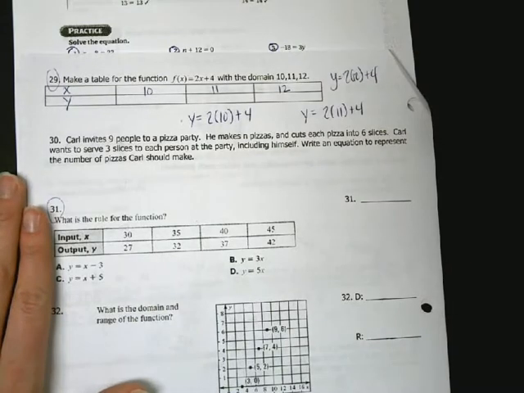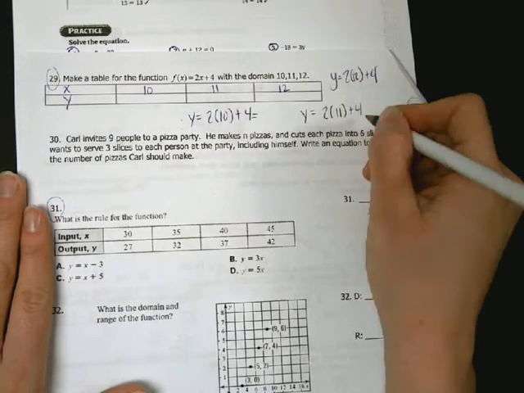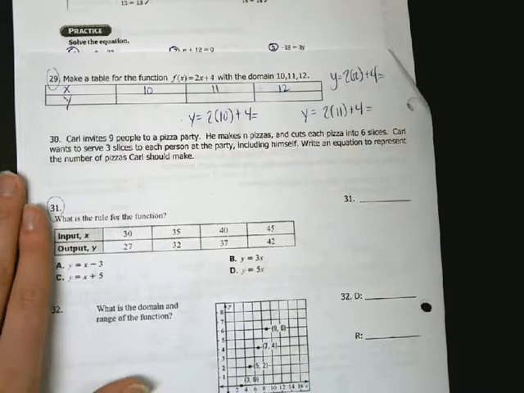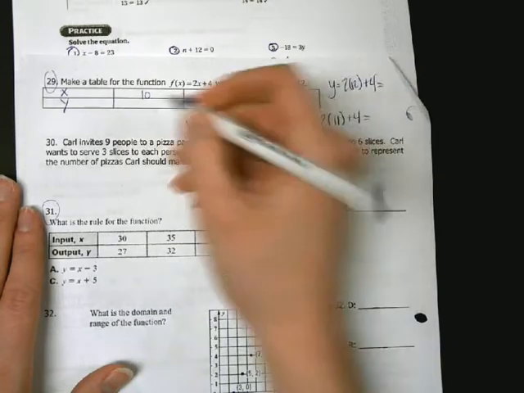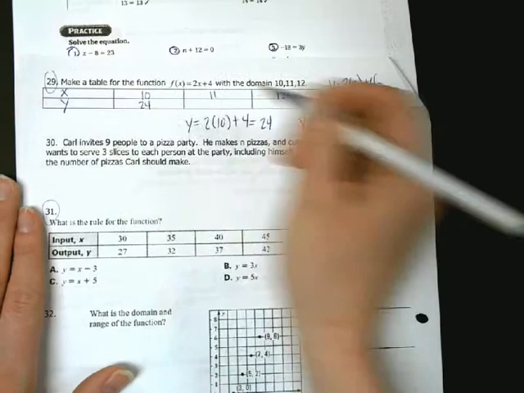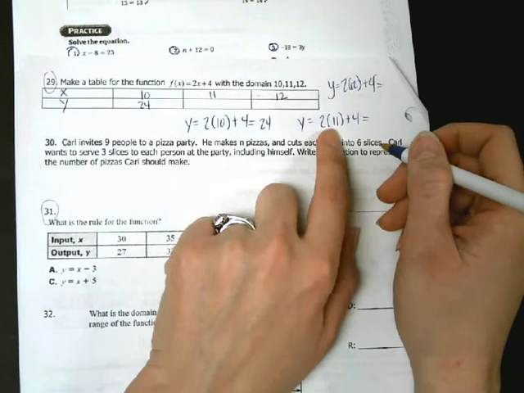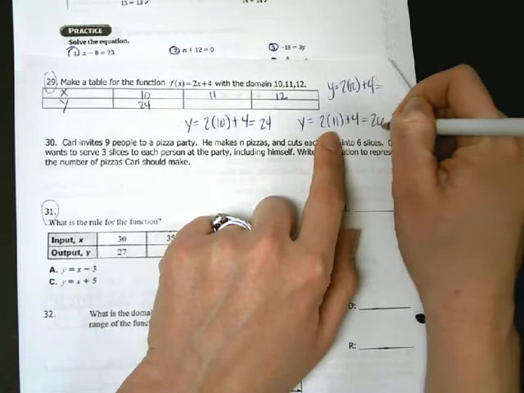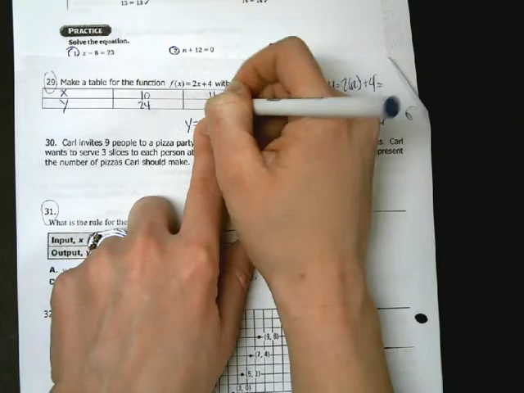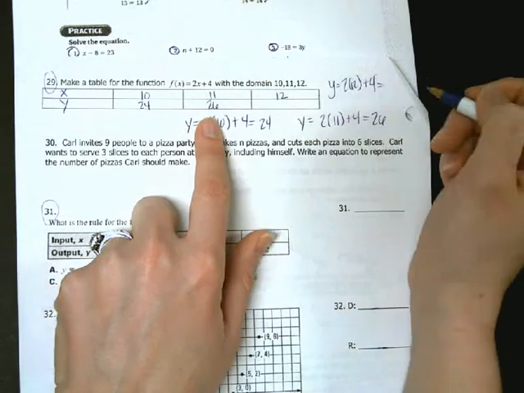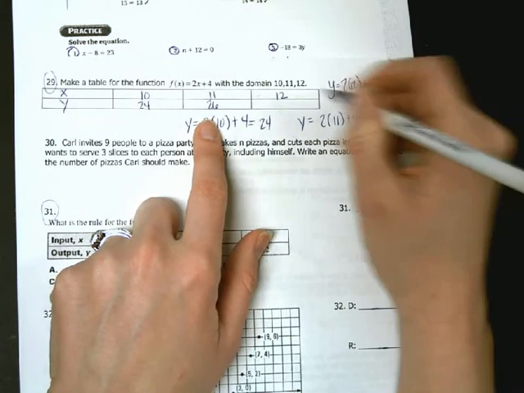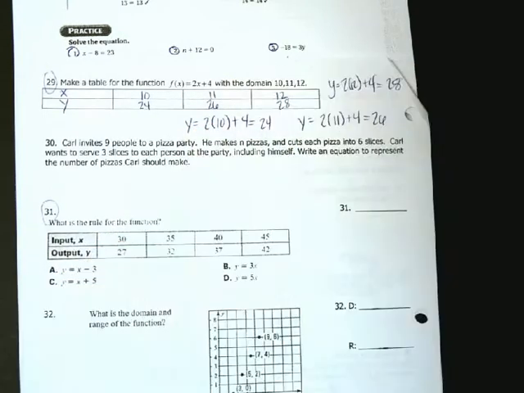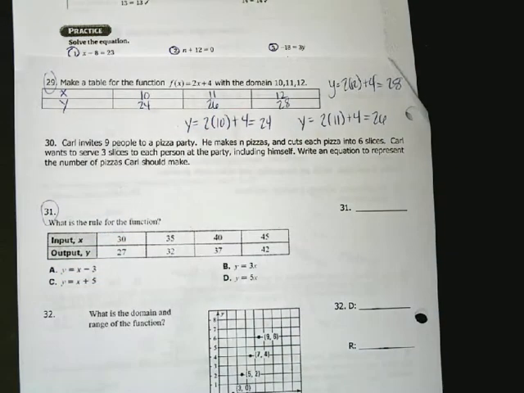We're going to solve each of those equations to get the output. So 2 times 10 is 20, plus 4 is 24. So that goes right here. 2 times 11 is 22. 22 plus 4 is 26. So that goes right here. 2 times 12 is 24 plus 4 is 28. So that goes here. And that's all you do. Remember, X is your input, so you put it in. Y is your output, so it's what you get out.